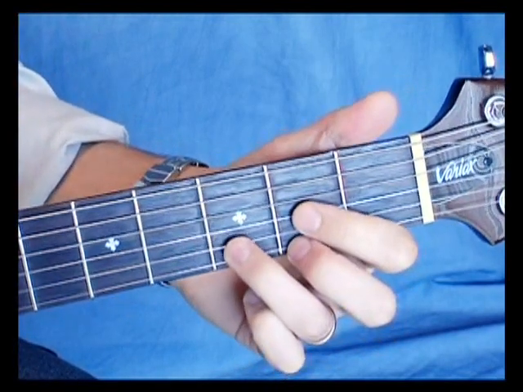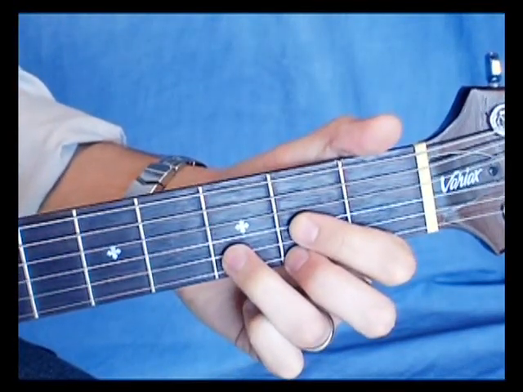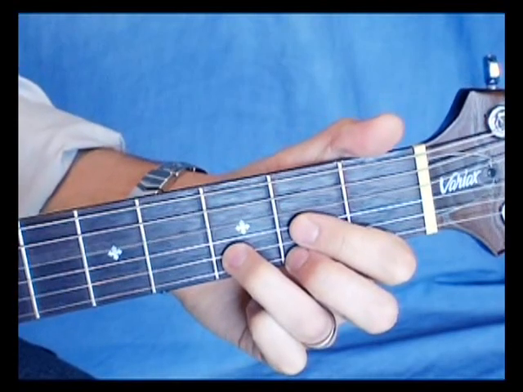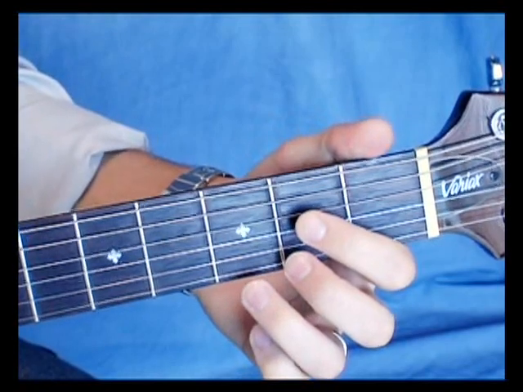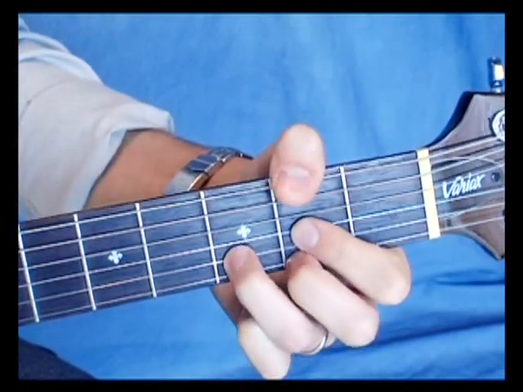This is a major chord shape, and the root is on string 4. That's D. And we're still going to use that as our guide even when we're adding in the F sharp.